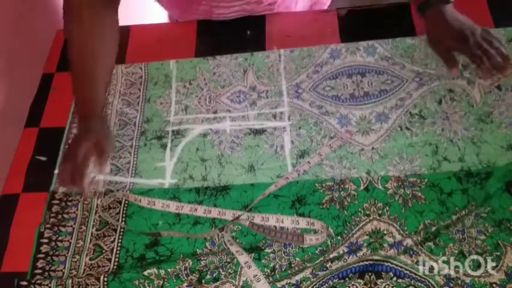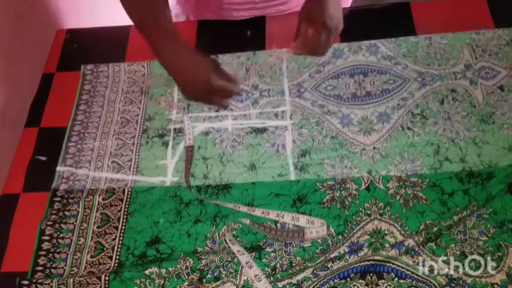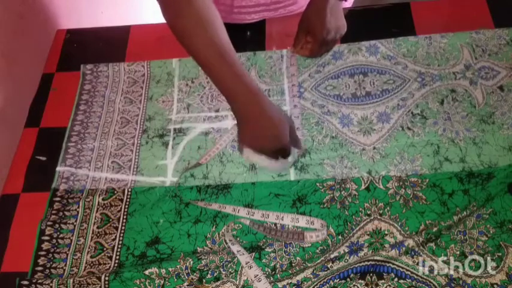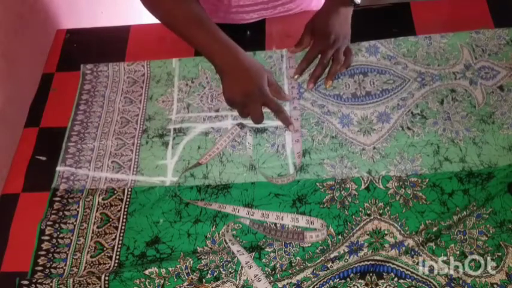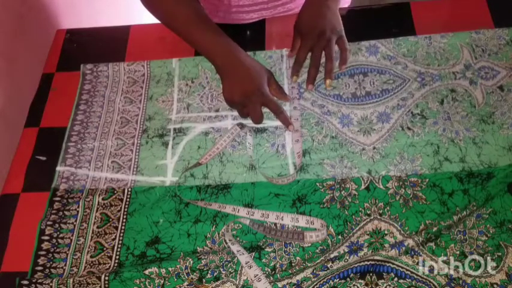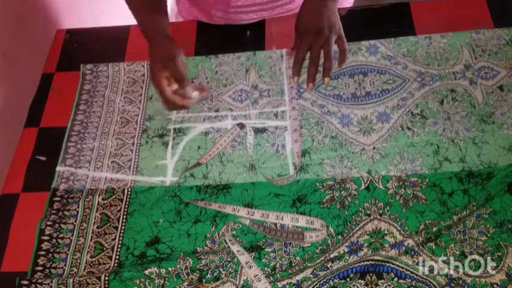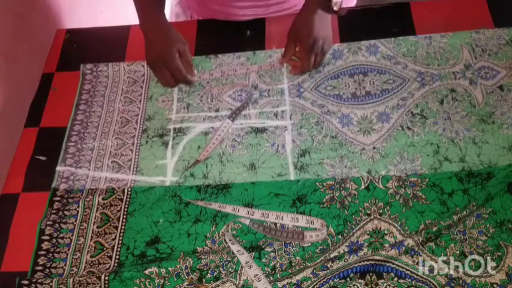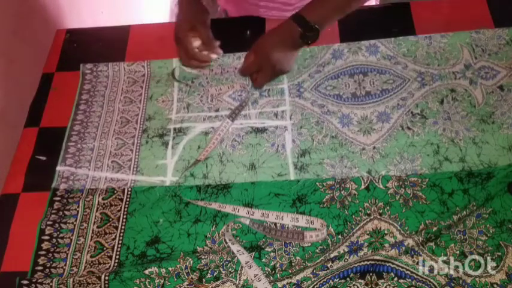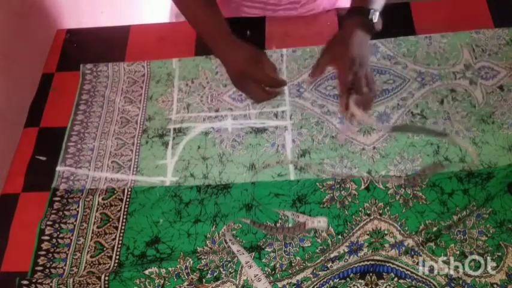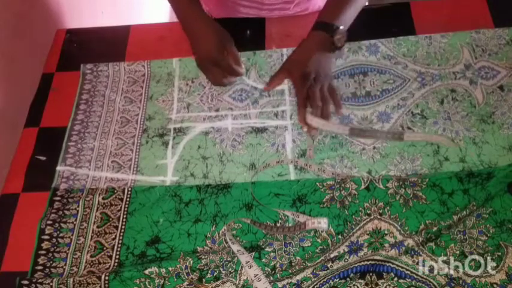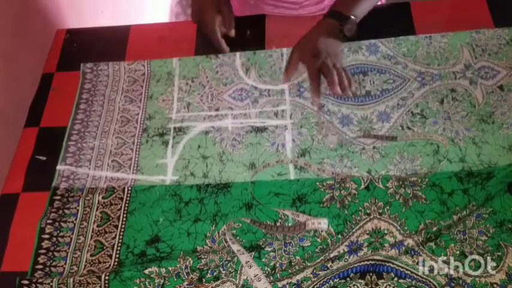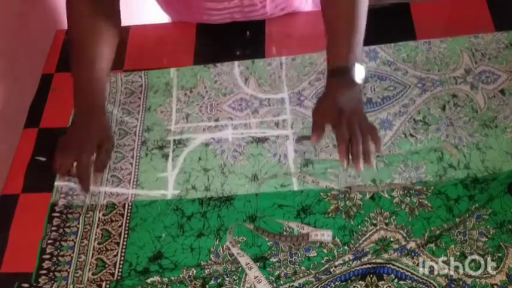Then to cut the neck, since the shoulder is 7 inches, I'll use 3.5 for the width of the neck, and the depth is 3.5 also. I don't want it too high, I don't want it too low, so I connect. This is for the front neck.